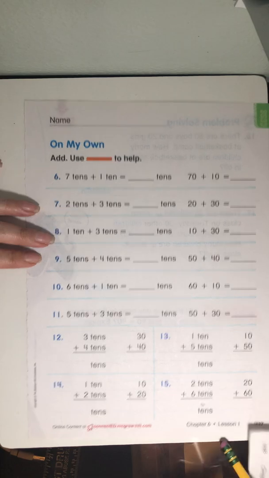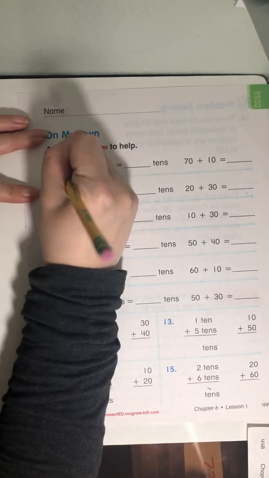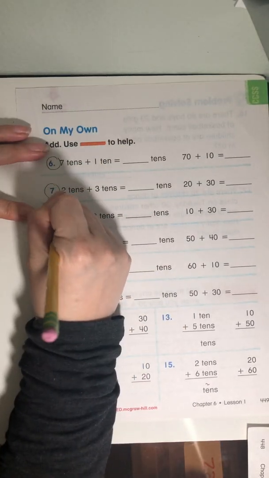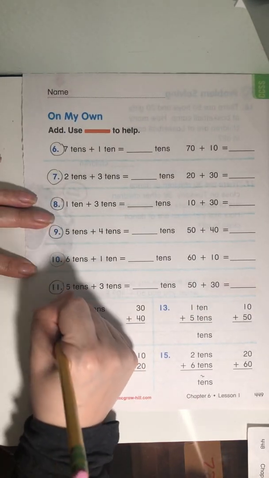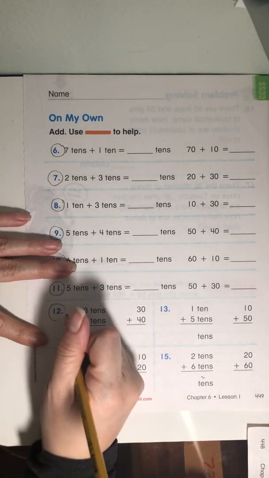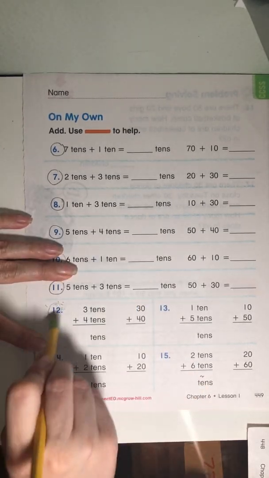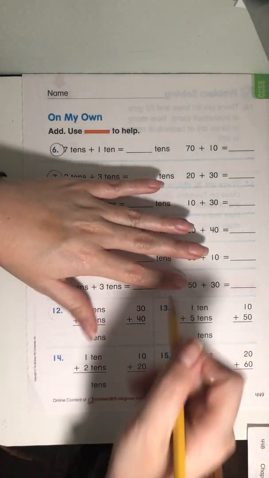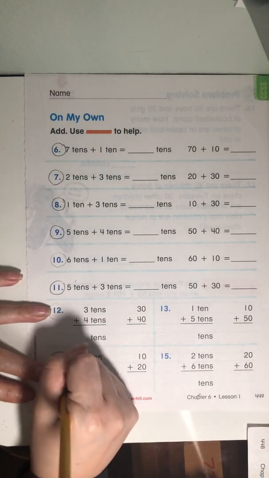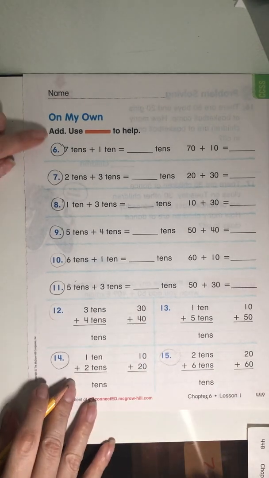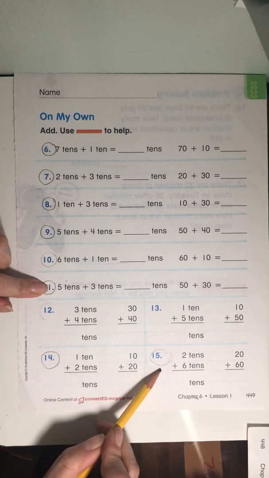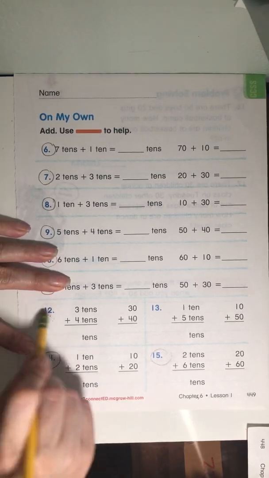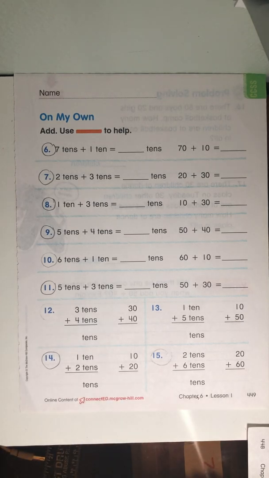All right. You are going to do on your own, you're going to do number 6, 7, 8, 9, 10, 11, 12. Actually, I'm going to do number 12 and 13 with you. You're going to do 14 and 15. So you're going to do 1, 2, 3, 4, 5, 6, 7, 8 problems. I'm going to do number 12. So go ahead and jump to number 12 with me.